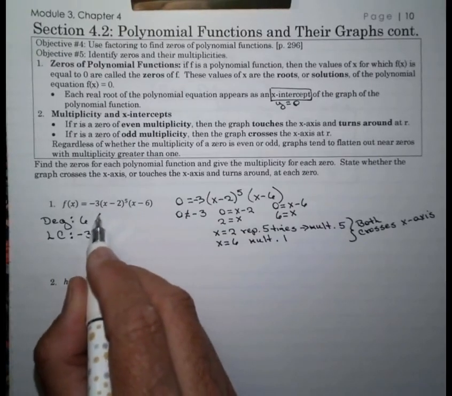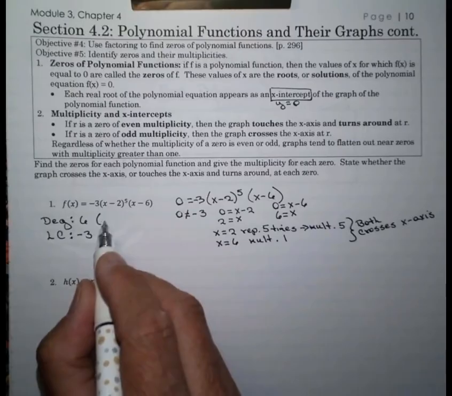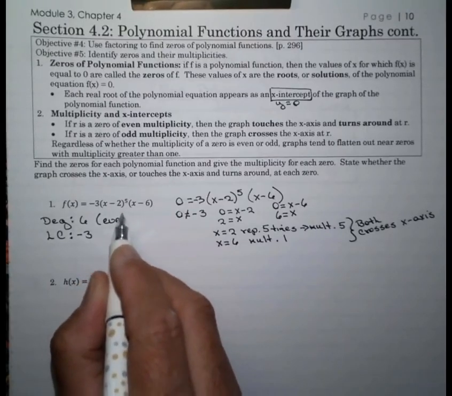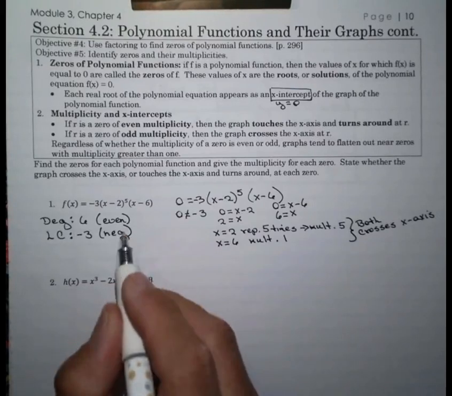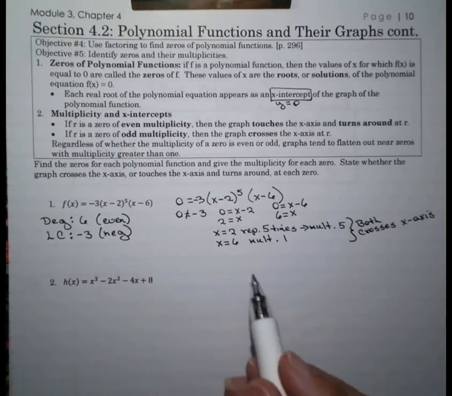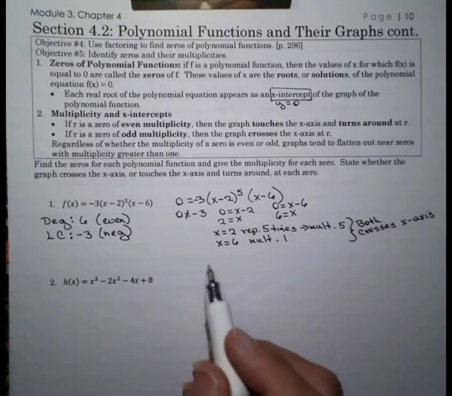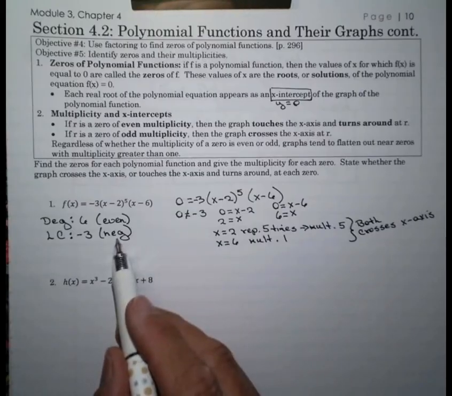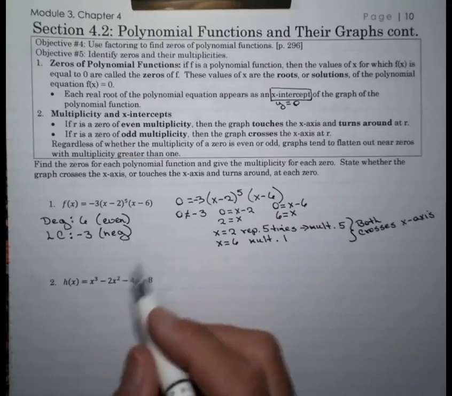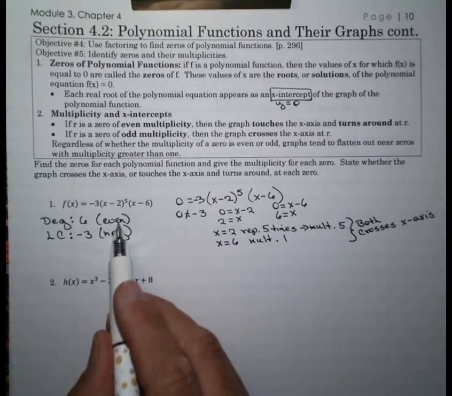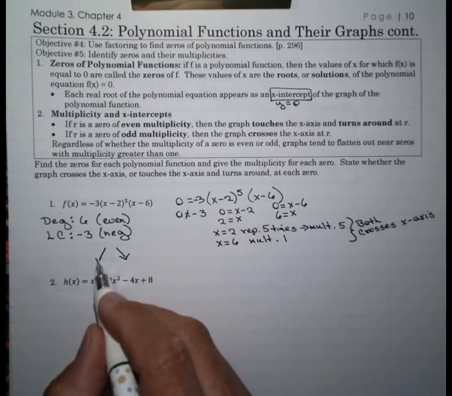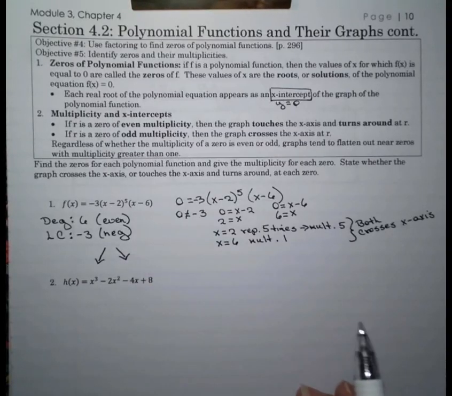So the degree is going to be even. The leading coefficient is going to be negative. And I would take my chart and make a decision about what the end behaviors of my graph are going to be. Now, I always start with the leading coefficient being negative. The leading coefficient being negative means that it's going to end in a downward direction. And then I look at the even and I say, well, if it's even, they're both going to do the same thing. So this is going to be the end behaviors of my graph.